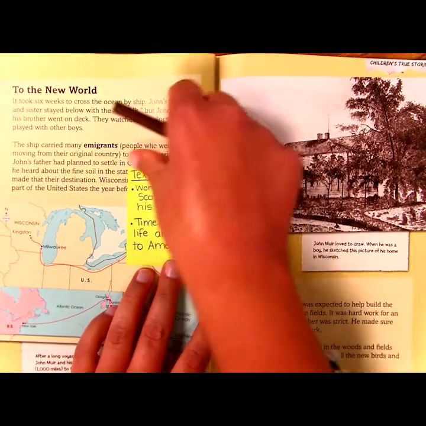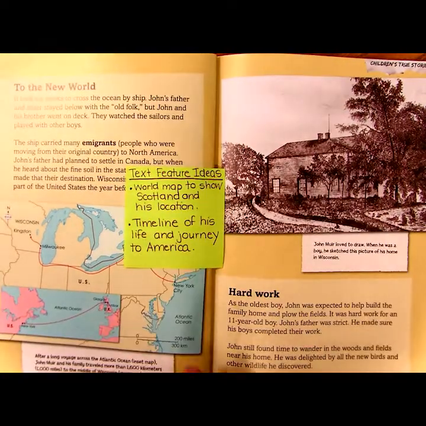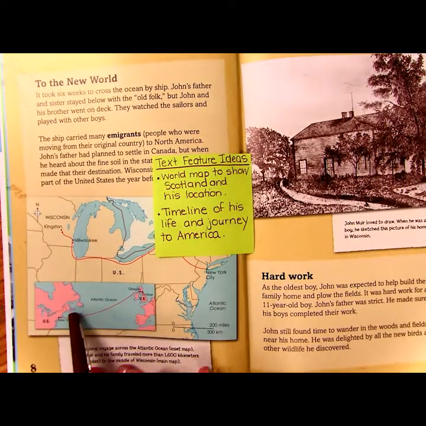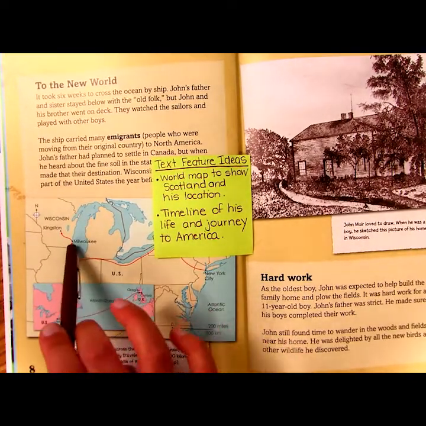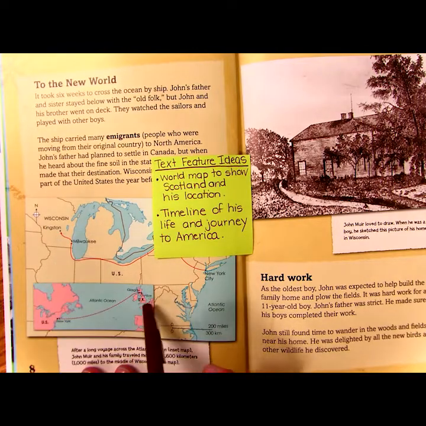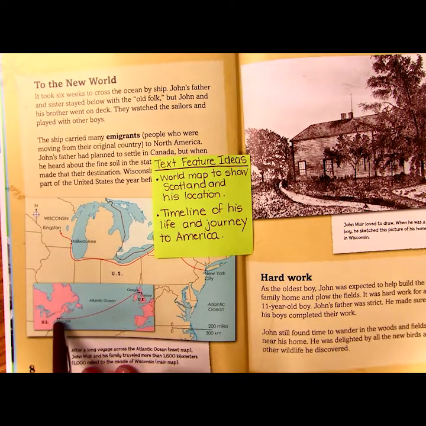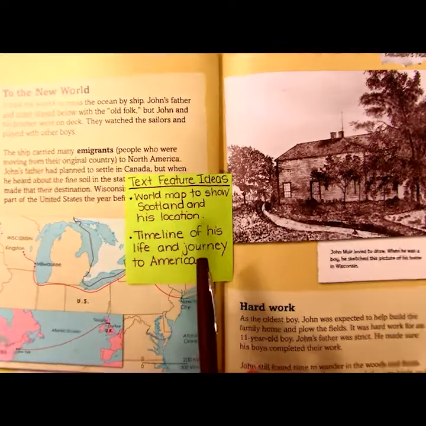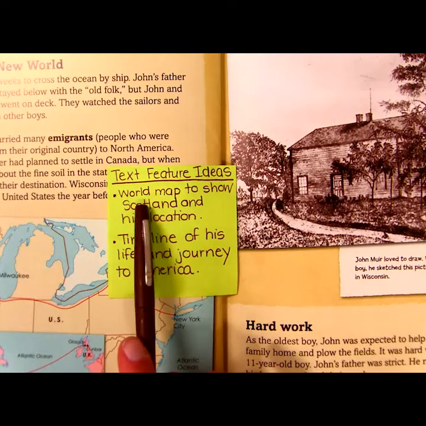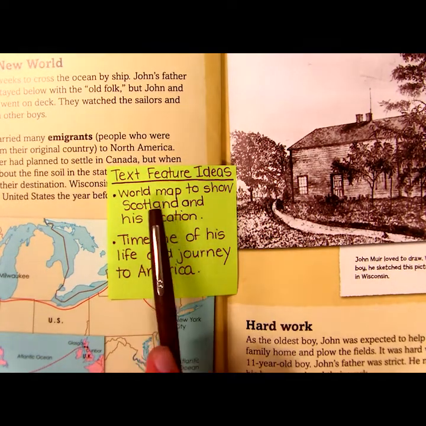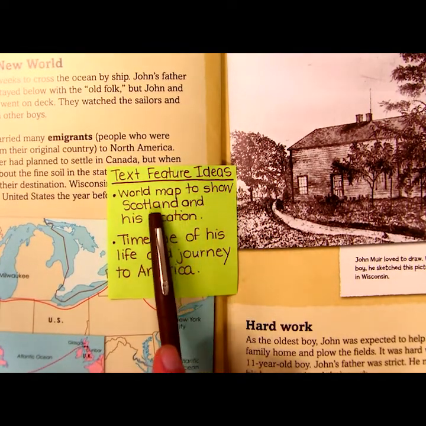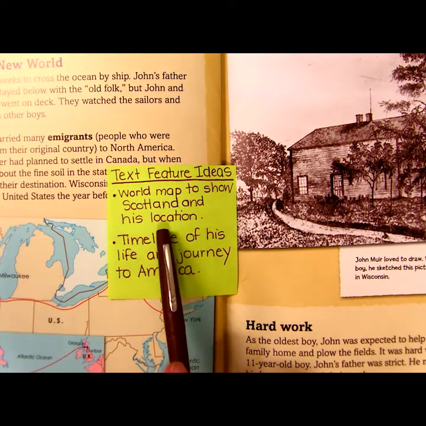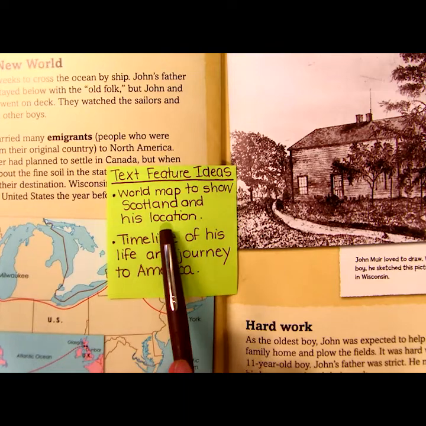And I thought to myself, well, there is a map here, and I can see the route that was taken. It's really focused on the routes, right? All the way over to Wisconsin, and then from Scotland traveling over to America. But I thought to myself, well, something that I could include might be a world map. And the purpose for me including a picture of a world map might be to show where Scotland is located in relation to the other continents, right? And where that's located on the world map. So that might be one option.